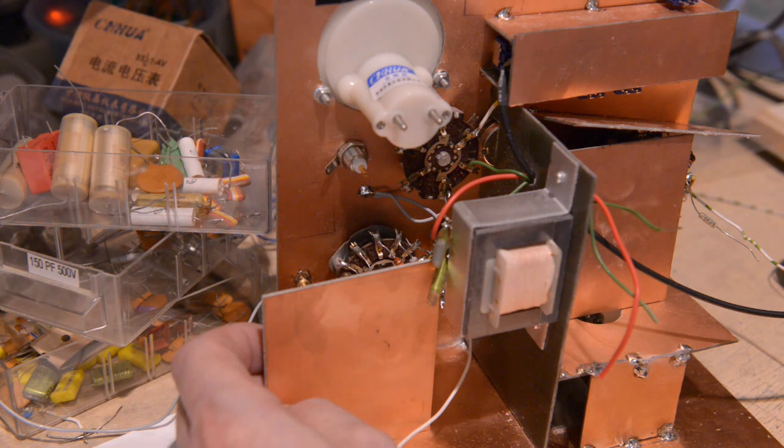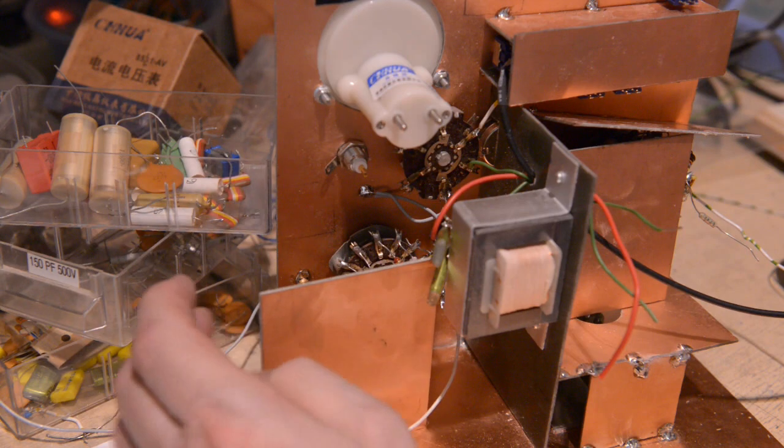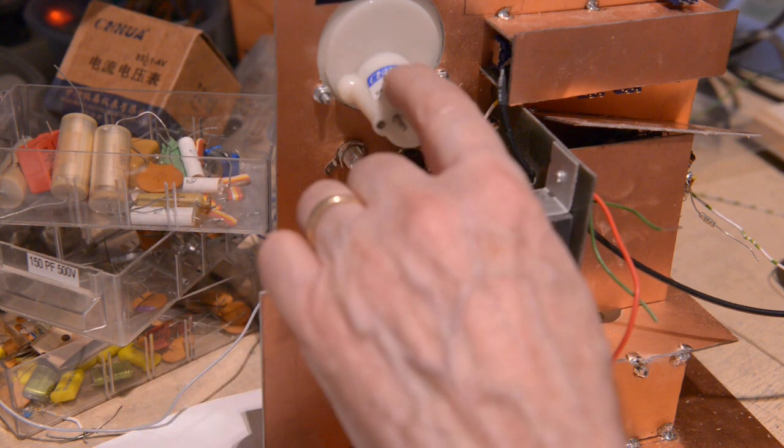Grid detectors don't need a very high voltage to detect. So that will be influencing our meter. The current of that valve will be measured by this meter.